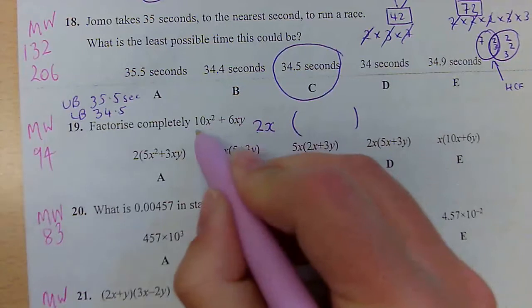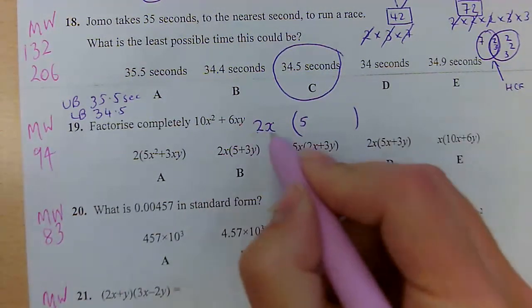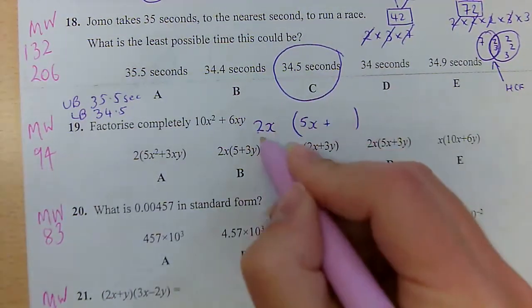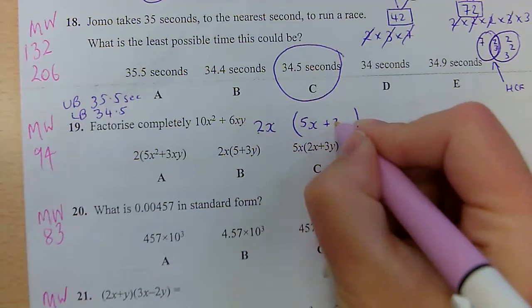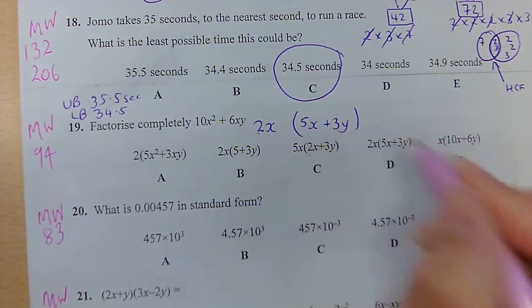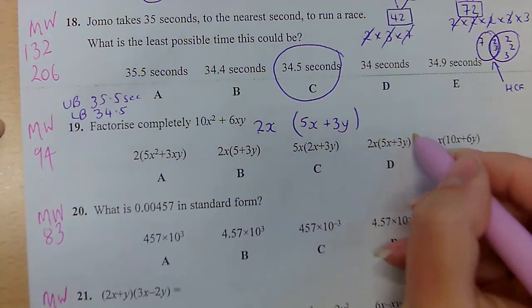So 2 times what is 10? 2 times 5 is 10. And what else am I missing? I'm missing another x. Then for this one, 2 times what is 6? 2 times 3. I've already got my x, and I'm just missing a y. So I'm looking for 2x and then 5x plus 3y. So 2x(5x plus 3y).